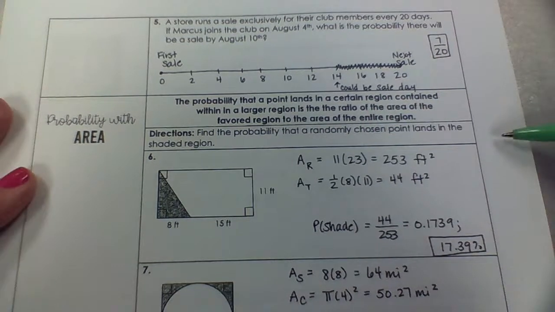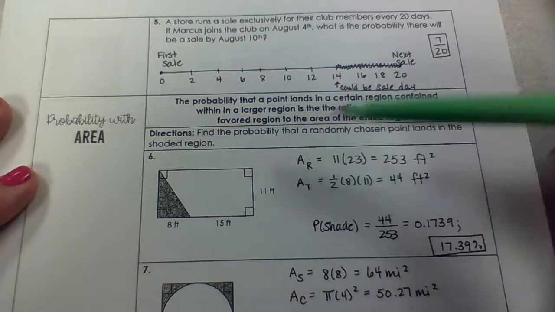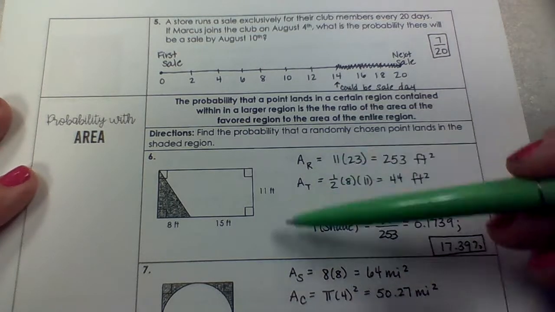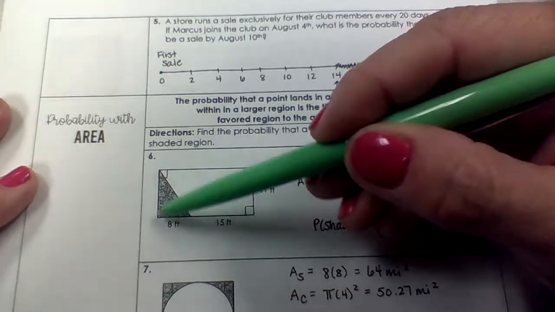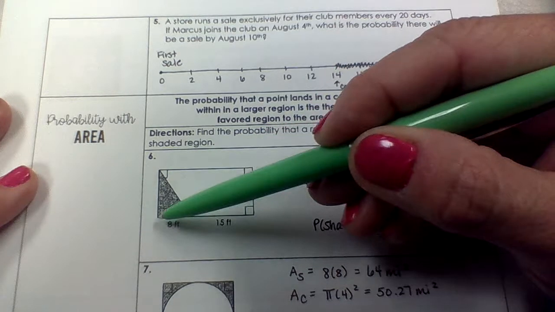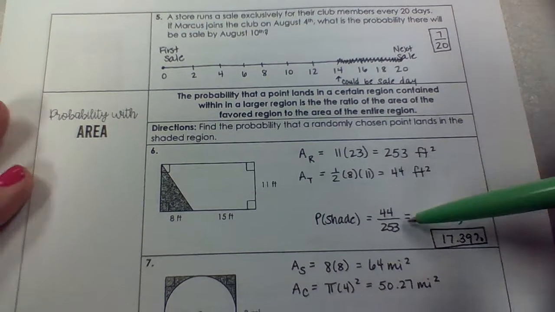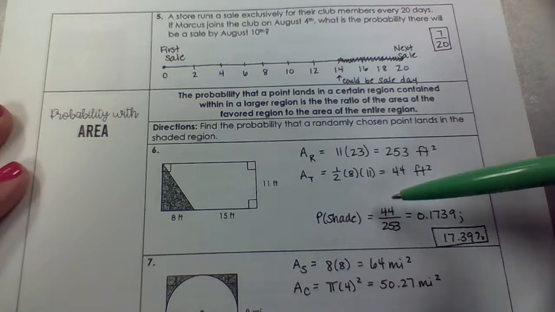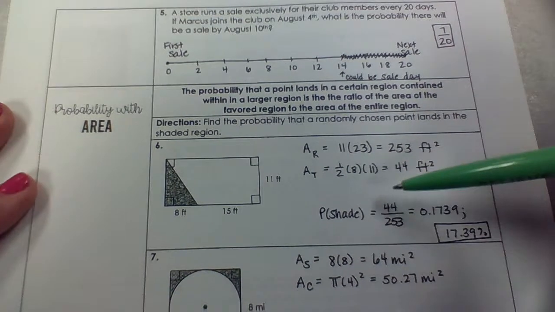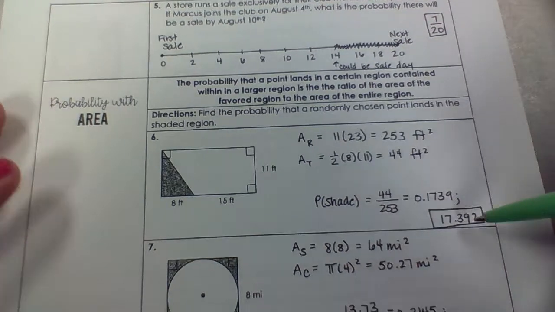If you look at this, this is the area of the rectangle, so that would be 23 times 11. And the area of the triangle is half base times height, so obviously 11 times 8 divided by 2. Then you just create that as a ratio. The question will tell you a specific form: leave it as a fraction, turn it to a decimal, or turn it to a percent.